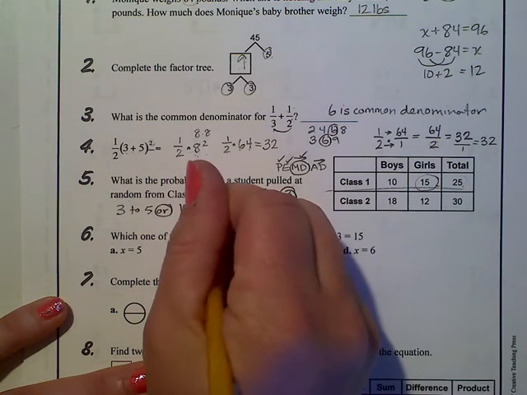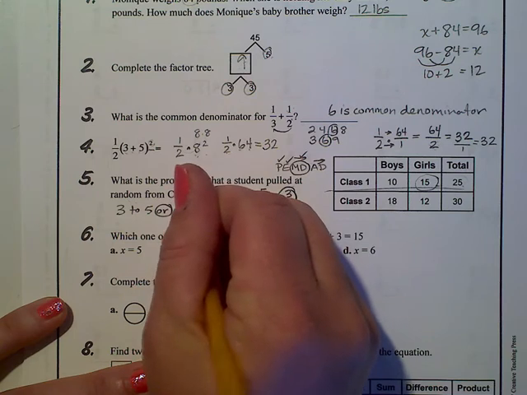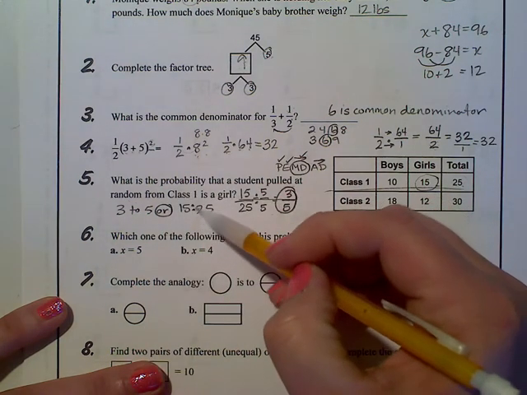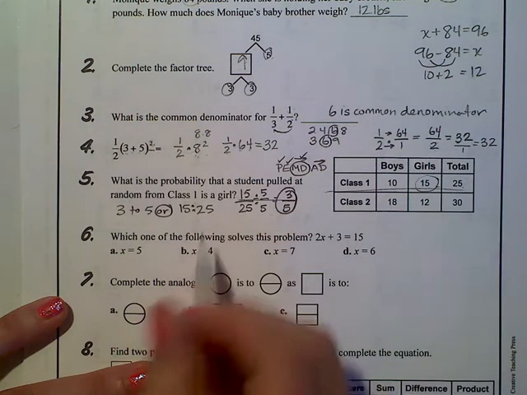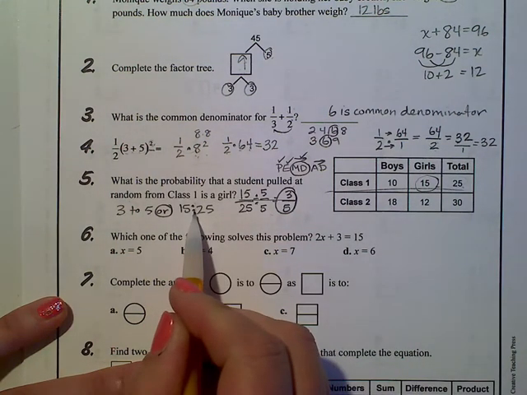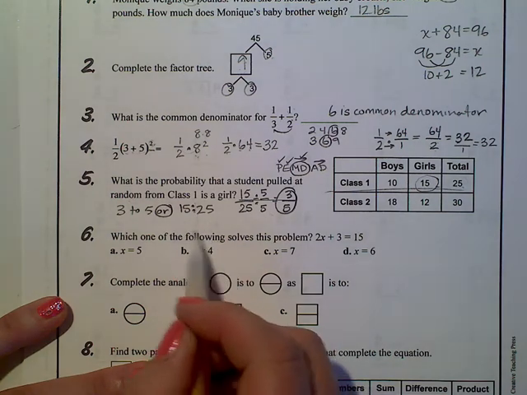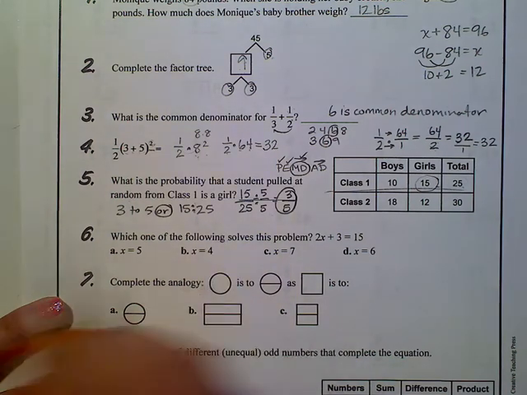This symbol right here, what you would usually think of when you're looking at English or writing paper, is actually a symbol that means 15 to 25, and you do have to go in order.